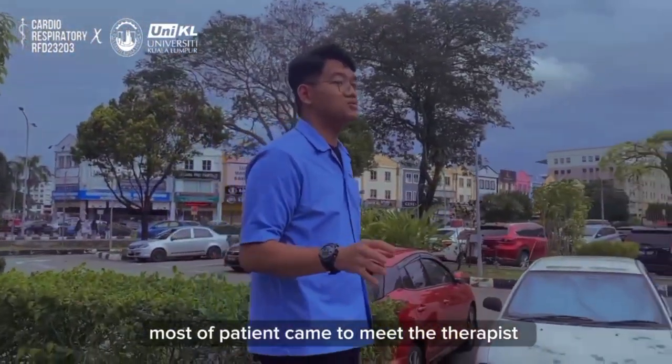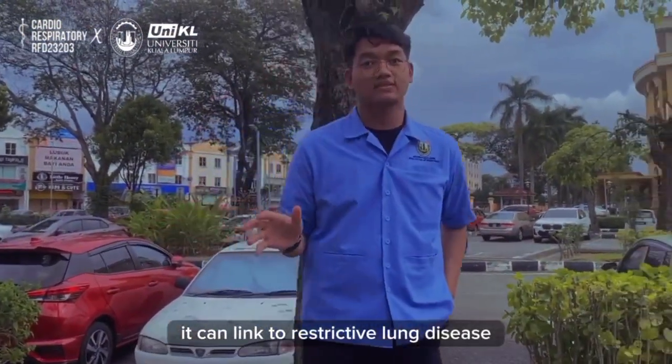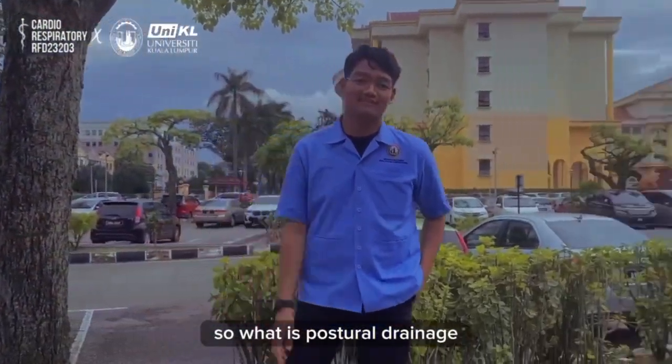Most patients come to meet the therapist to get rid of this sputum. Because of this sputum, it can link to obstructive lung disease. So, what is postural drainage?